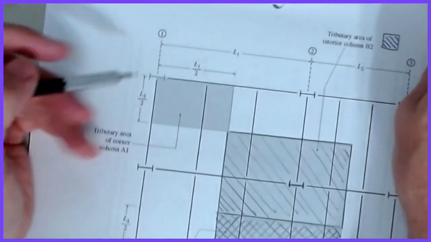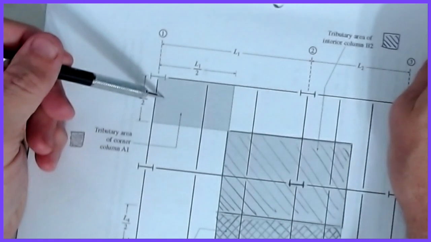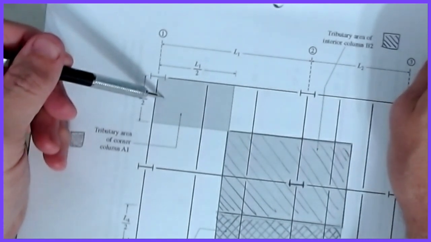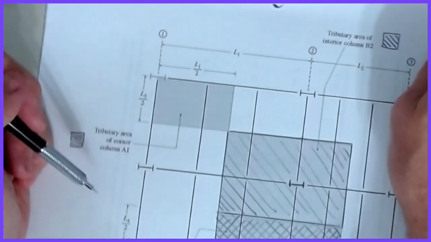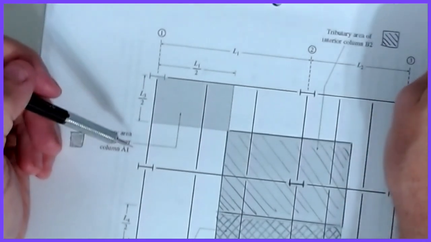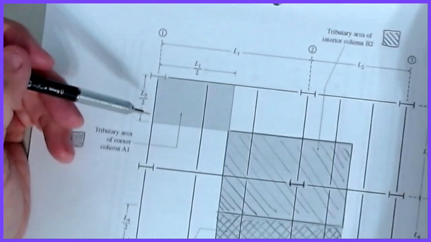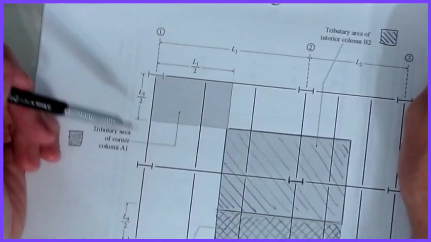The last one then is what we call a corner column, okay? Corner column A1, and just like the others, it goes half to its neighbor this way, half to its neighbor this way, and now you've got your area. So that's all there is to doing these tributary area calculations.